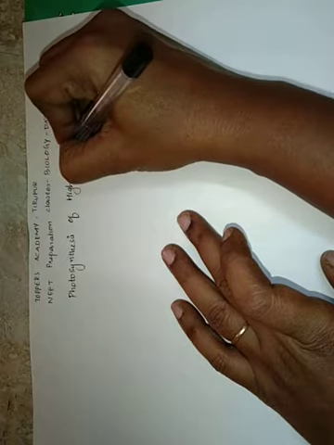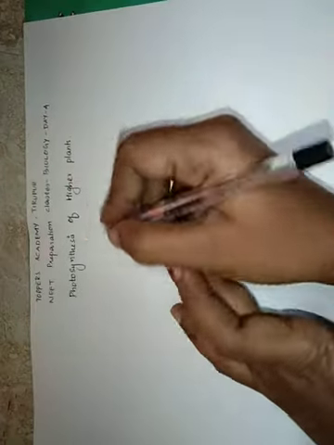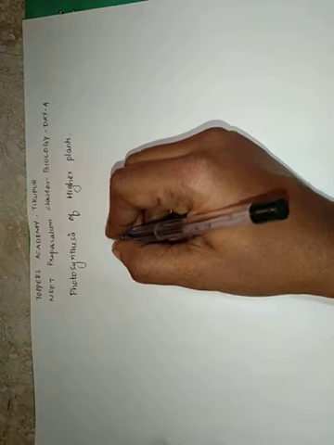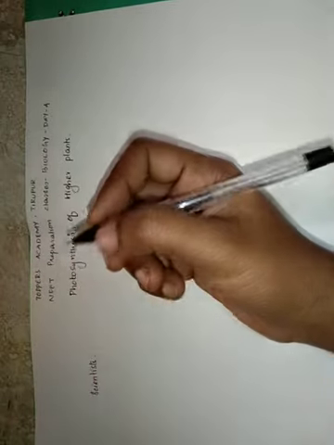Before we get into what is photosynthesis, where it is happening and how it is happening, we'll first study the scientists who had made some important contributions towards photosynthesis. The first person is Van Helmont.